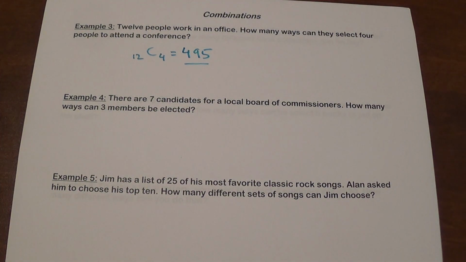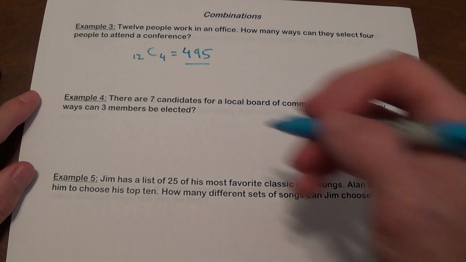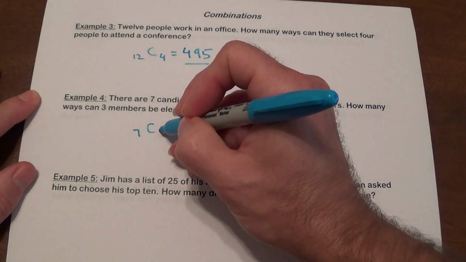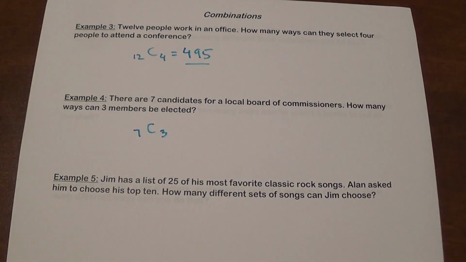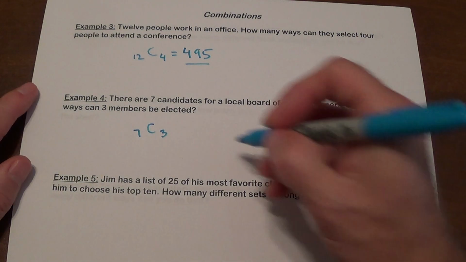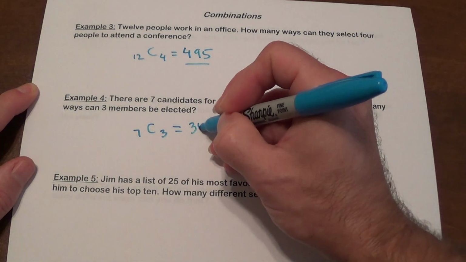There are 7 candidates for local board of commissioners. How many ways can 3 members be elected? So we're selecting 3 out of 7. That is 7C3, and 7C3 is going to equal 35.